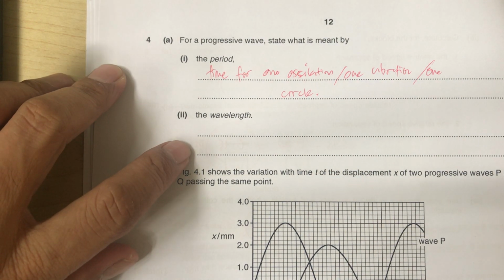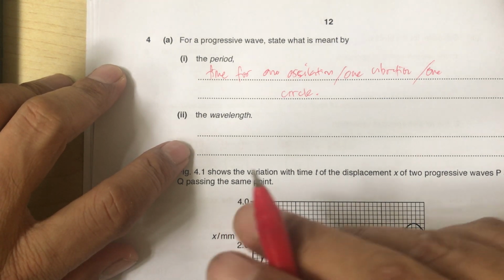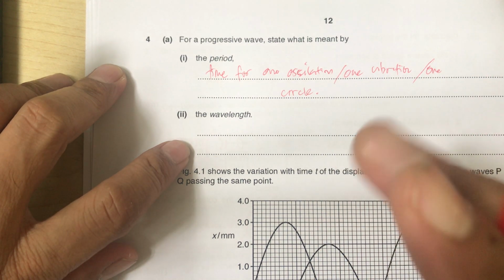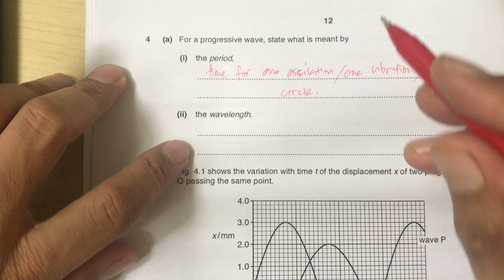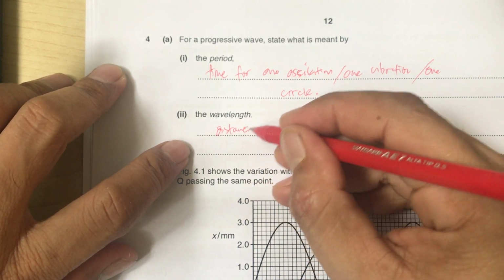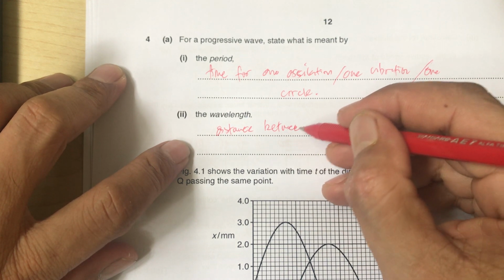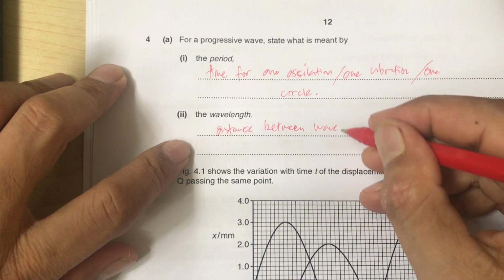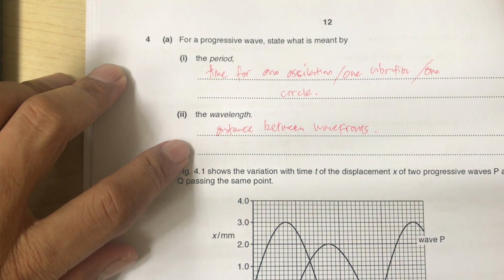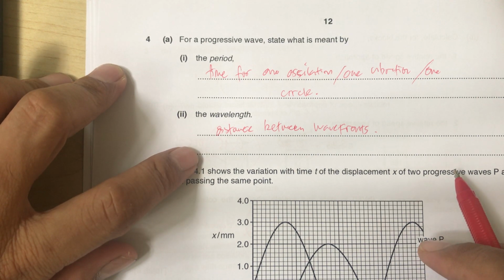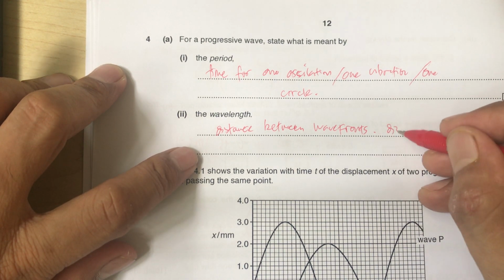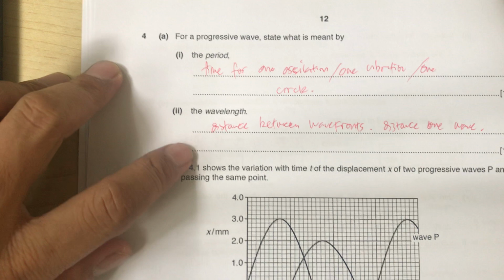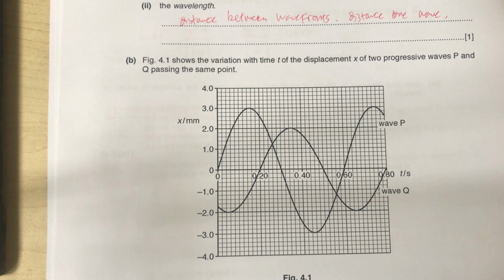So wavelength is the distance between wave fronts, or the distance of one wave. Okay, continue to the next number, B.